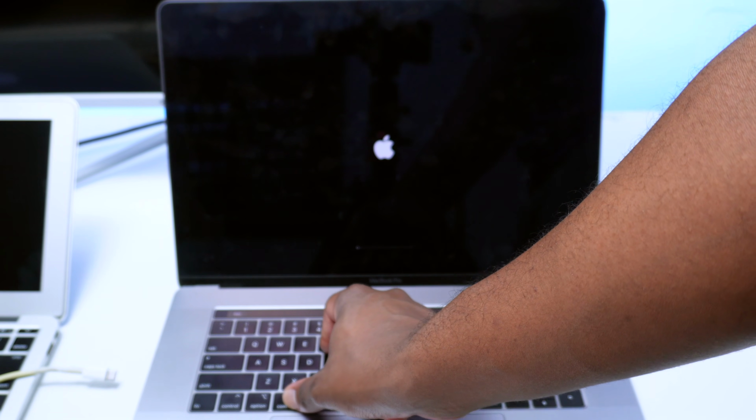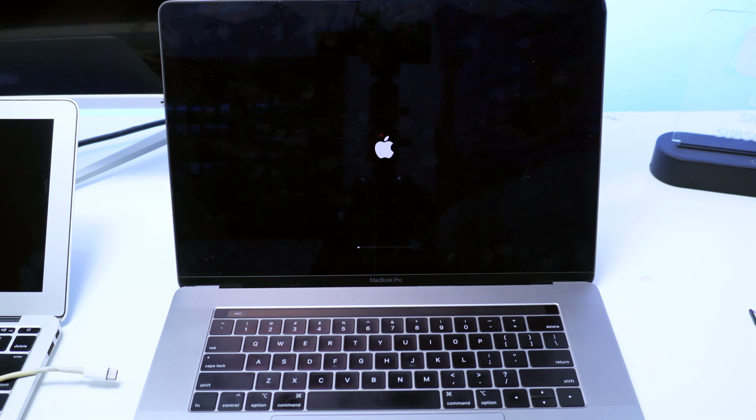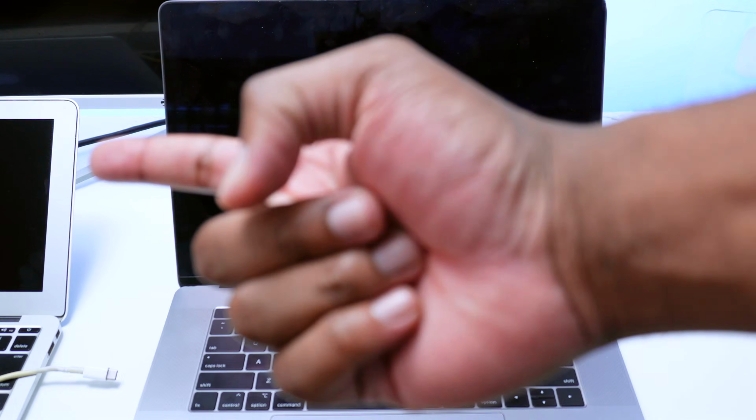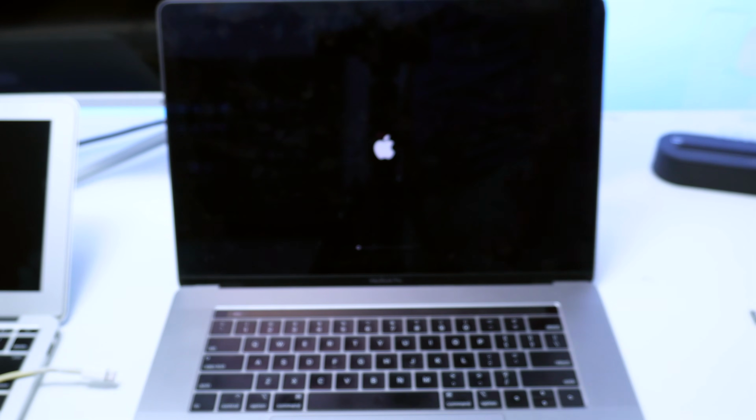Let's keep on waiting much longer. A bit longer. There we go. Once you see the Apple logo, release the key combination and let your MacBook turn on normally. Now, I do have over there a much older MacBook, and the process is similar with the Command and R, but throughout the recovery menu, it's a bit different. So I'm going to show you in both of the MacBooks.